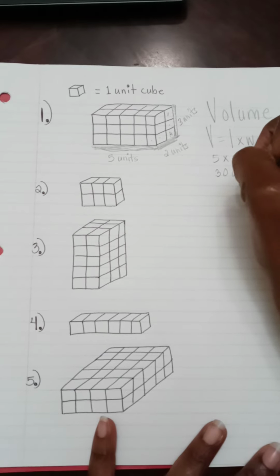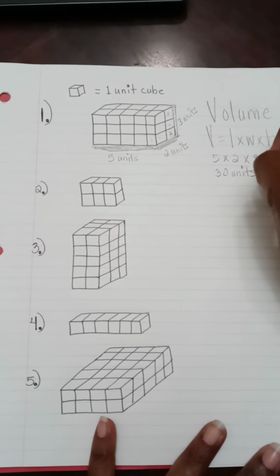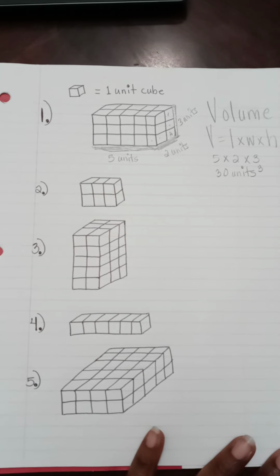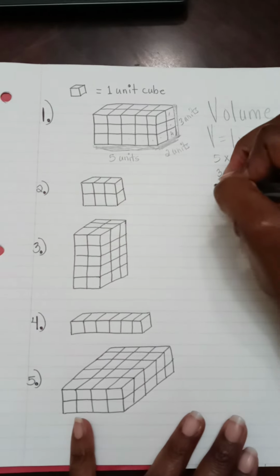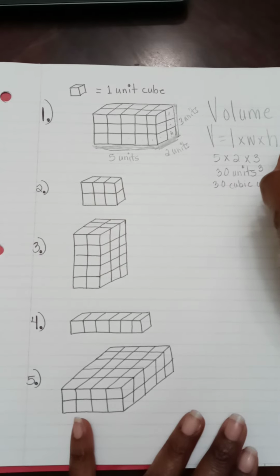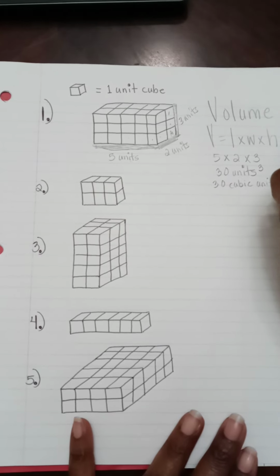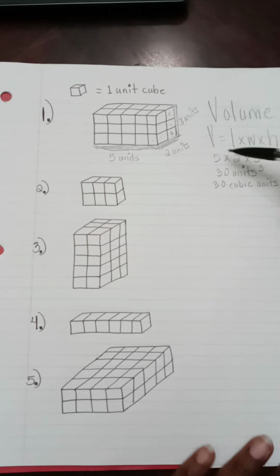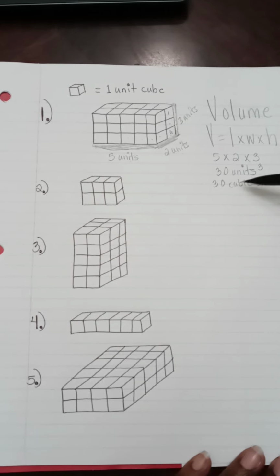Now watch this part right here. Cubed. And I just put a little 3 at the top. Or I can write this as 30 cubic units. That's the two ways I can write it. I can write it as either 30 units cubed or 30 cubic units.